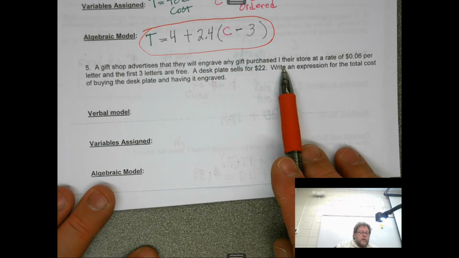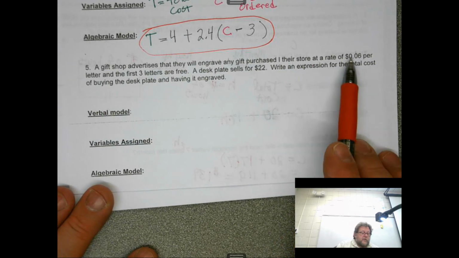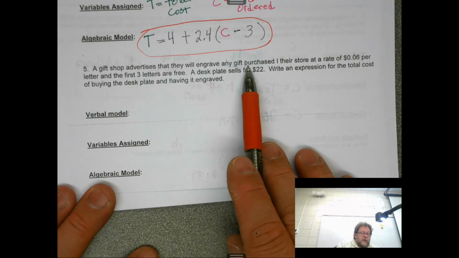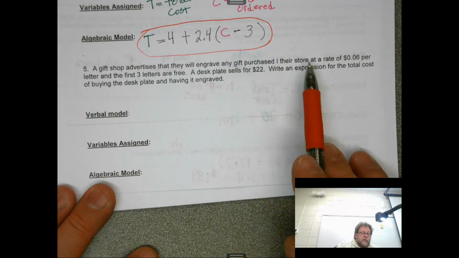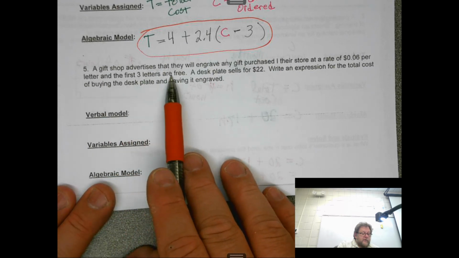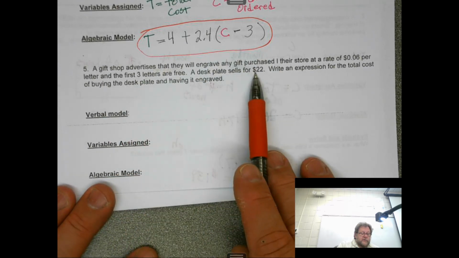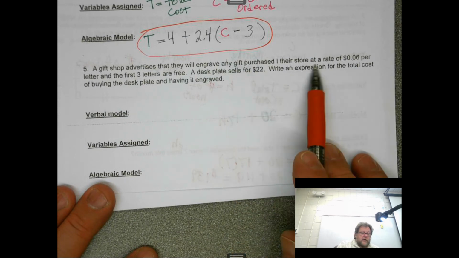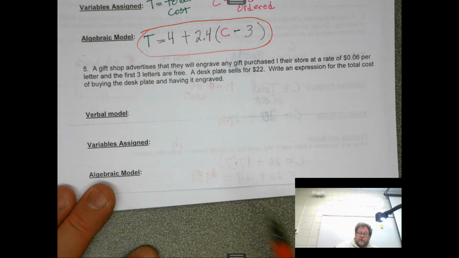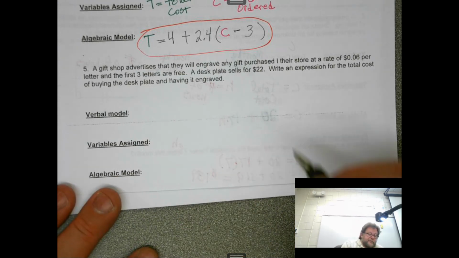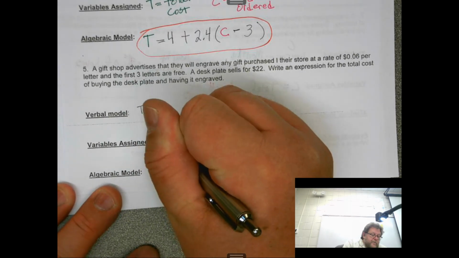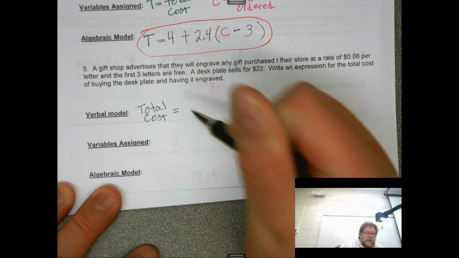So our verbal model is going to be our total cost again. That's going to equal, now, let's see, what do they have as our fixed cost here? Well, you've got the cost of the desk plate.